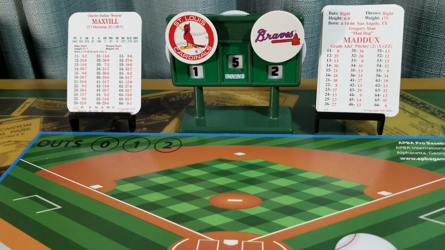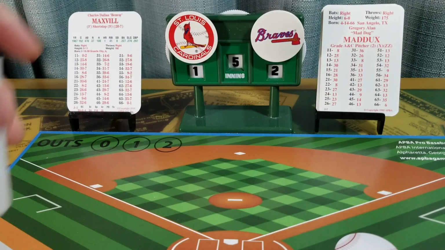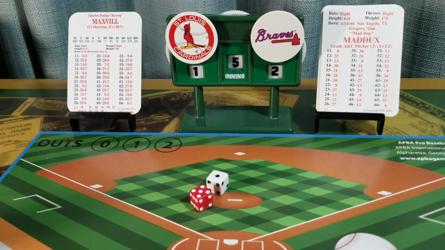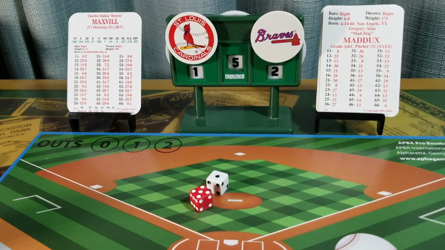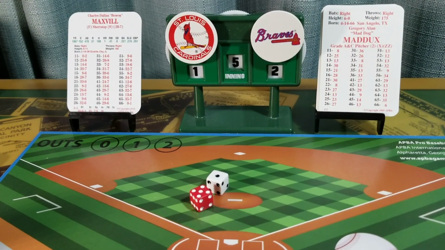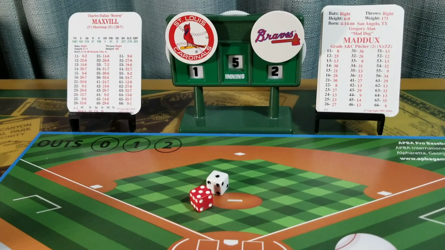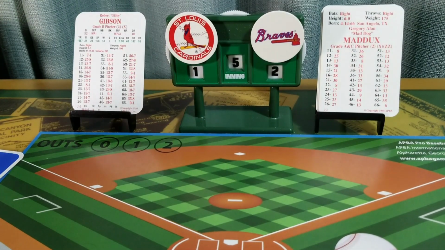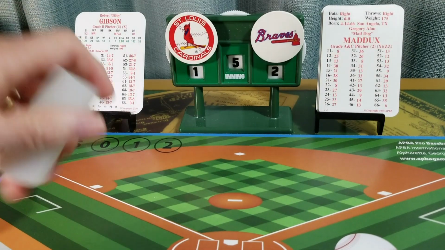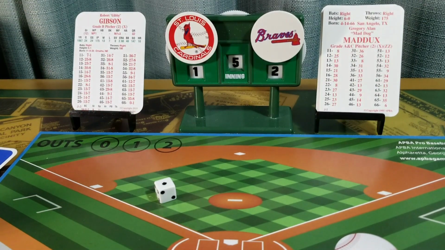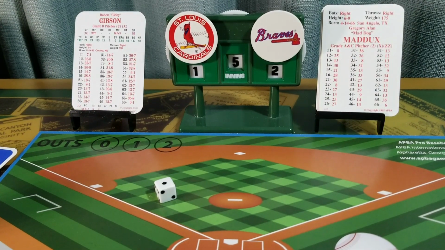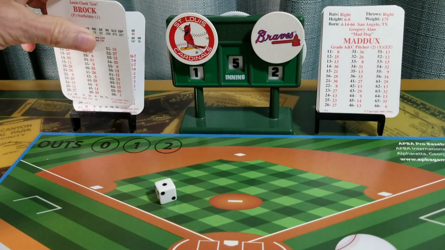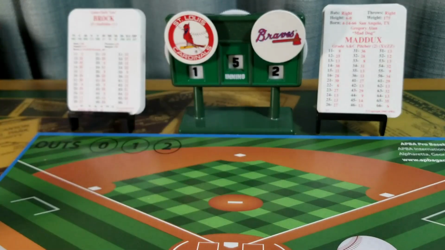Dal Maxvill will lead off the top of the fifth for St. Louis. 51 is a 9. That's going to be a ground out to the Atlanta shortstop, Jeff Blauser. 1 down. If you want to call him Curt Gibson, Bob Gibson. 41 is a strikeout. And back to the top of the order, Lou Brock.